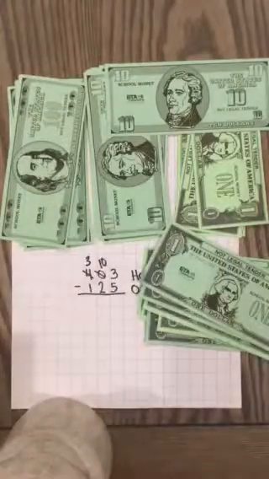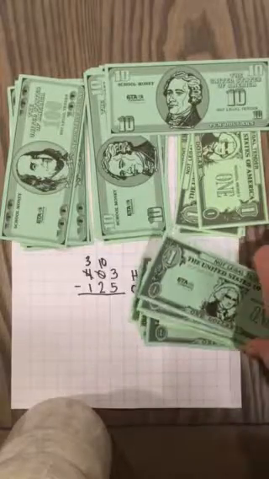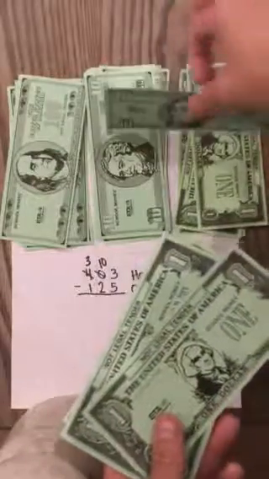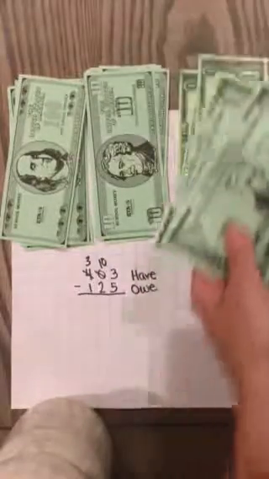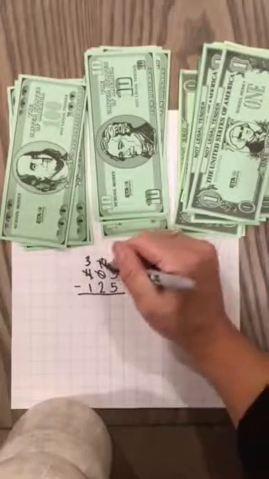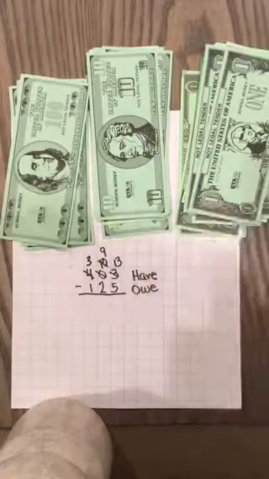Do you agree that that's a fair exchange? Hopefully you said yes. So I'm going to exchange my 10 ones for this 1 10. That has now left me with 9 tens and 13 ones.